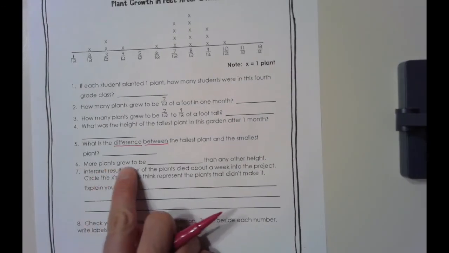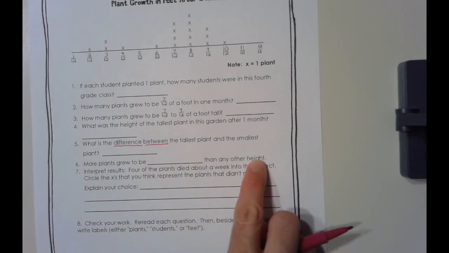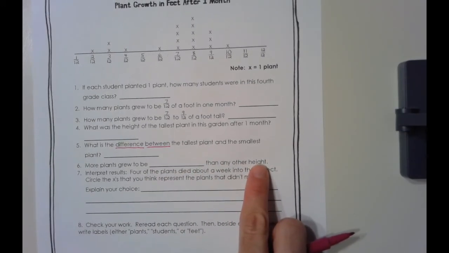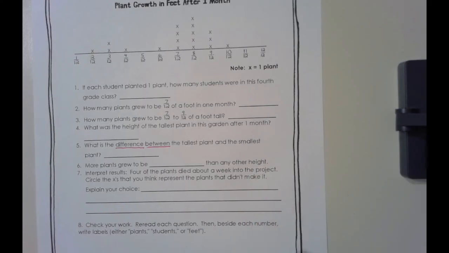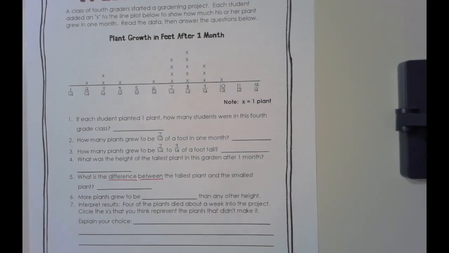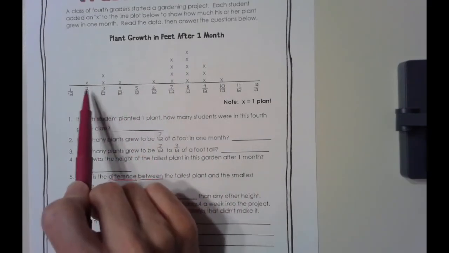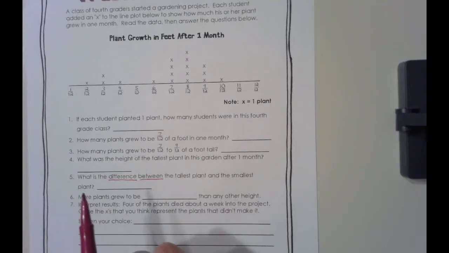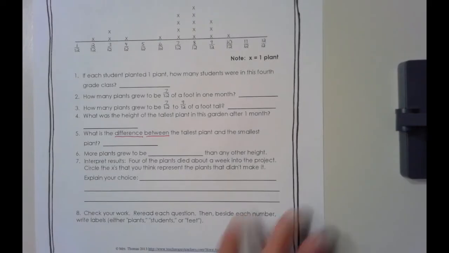Number 6, more plants grew to be blank than any other height. Basically, they just want to know what is the height of the tallest plants. Or no, I'm sorry, I take that back. I should not have said that. That is not what they're asking. They want to know which height was the most common height. So I apologize. I didn't mean to confuse you there. So if you look at the height of all these different plants, which one occurred the most often? That's basically what they're asking. Sorry about that, boys and girls.